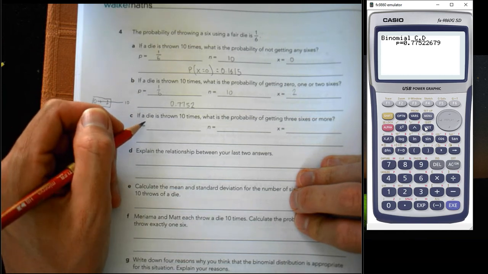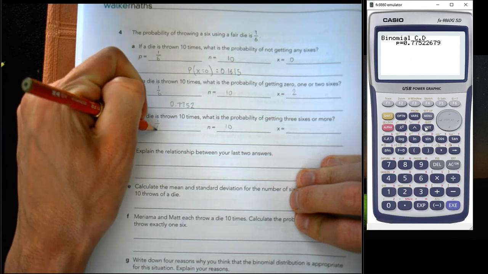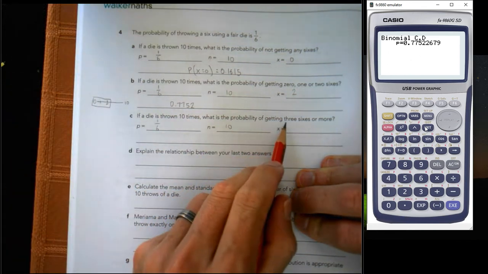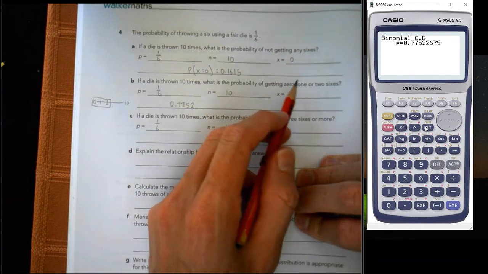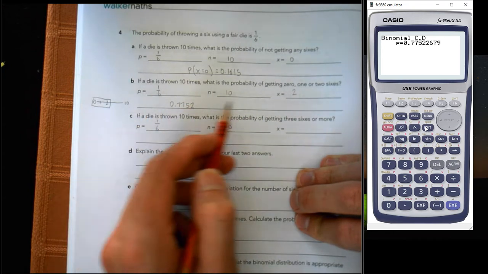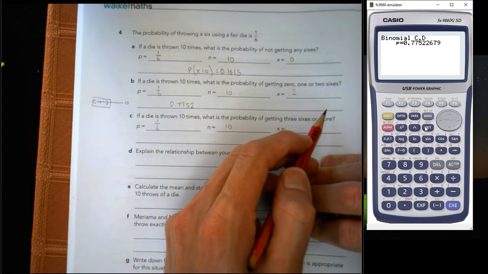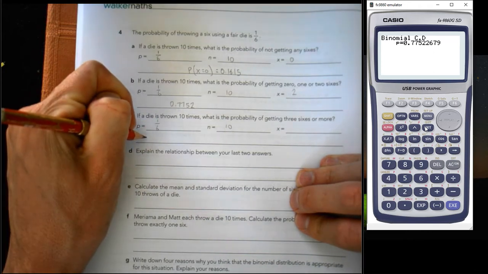If a die is thrown 10 times, talking about 6s, so 1/6, what is the probability of getting 3 6s or more? Now we've just done the question which gives us up until 2 6s, so 0, 1, and 2. So 3 or more is just going to be the complement of that.